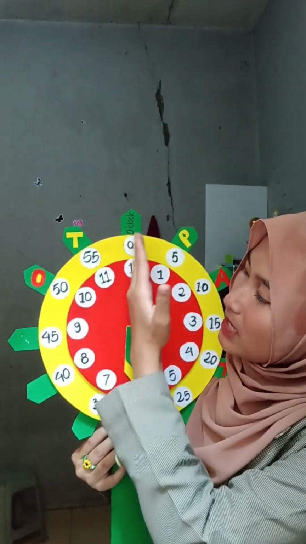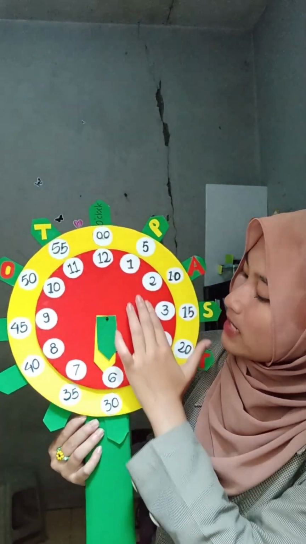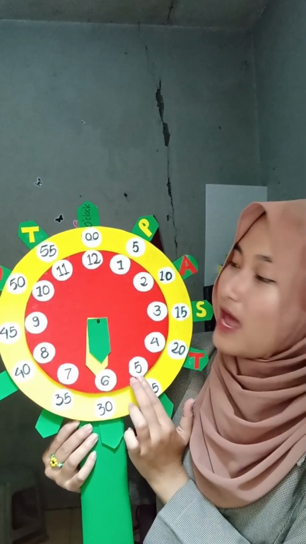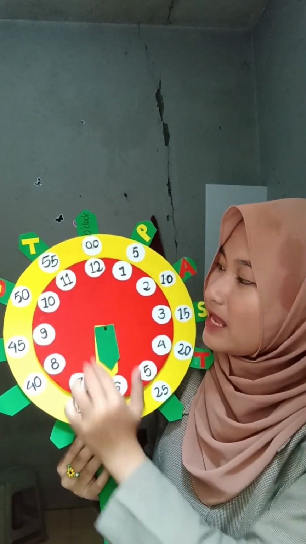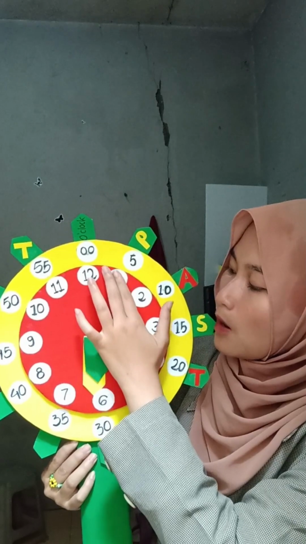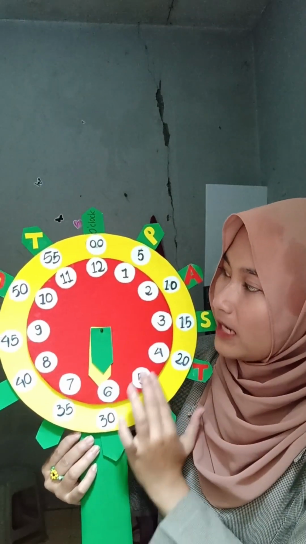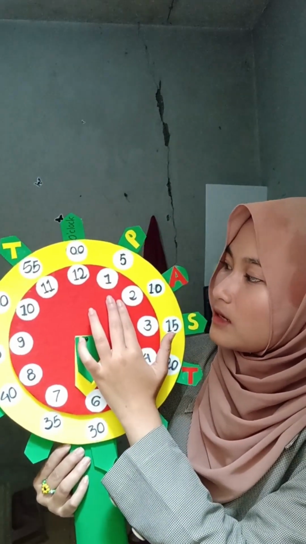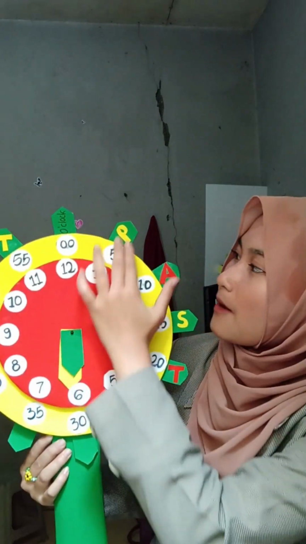A clock has 2 parts, like 1 until 5 and 7 until 11. About this part, you can call it past.